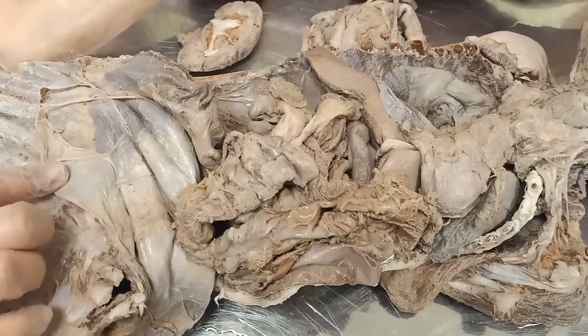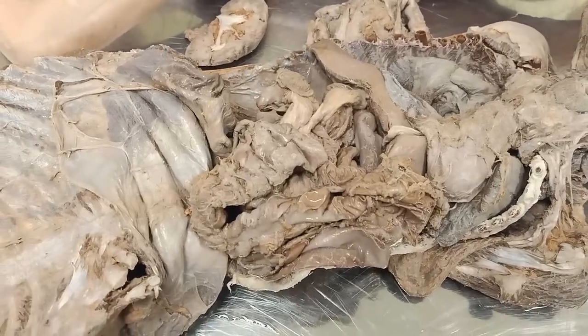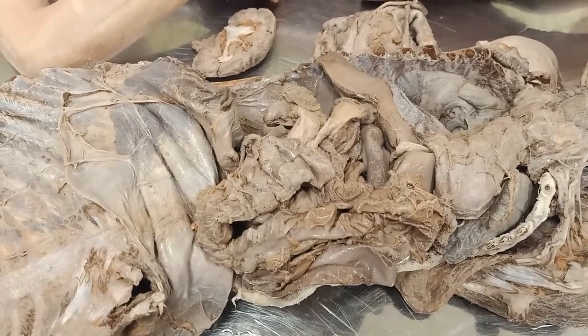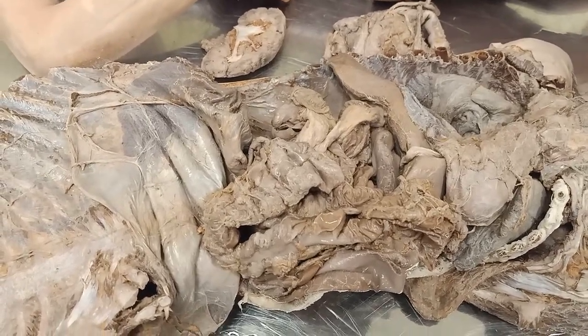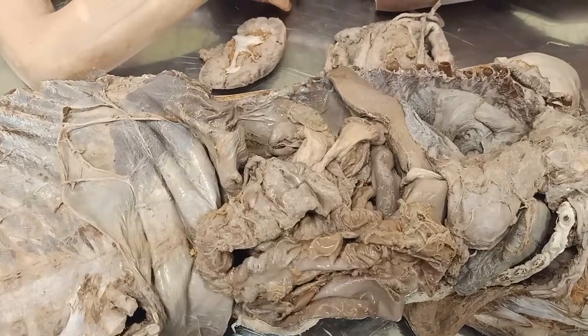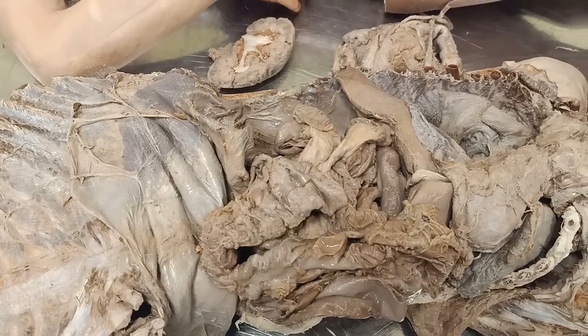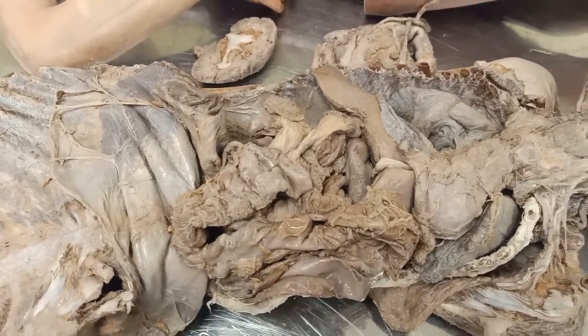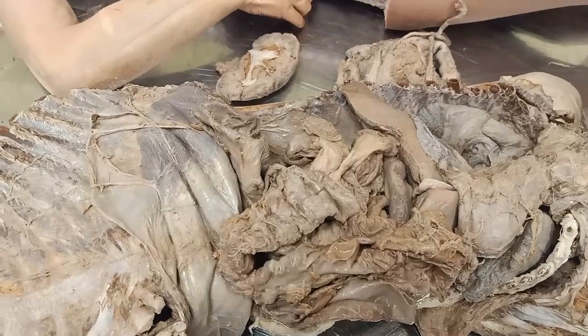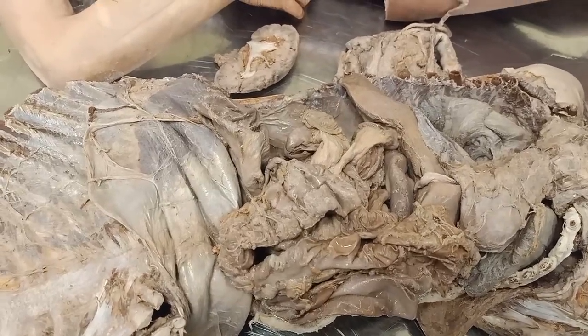And intra-abdominal pressure, by which muscles is it provided? Internal oblique abdominal muscle, external oblique abdominal muscle, and transverse abdominis. There is another. Latissimus dorsi? No. Quadratus lumborum? No.